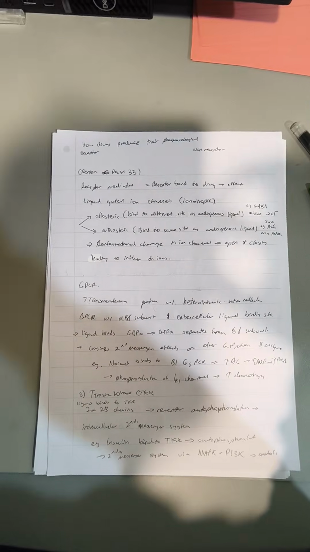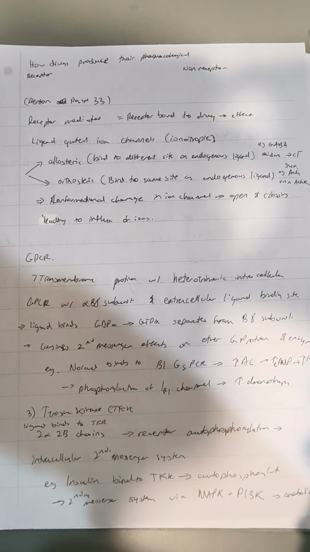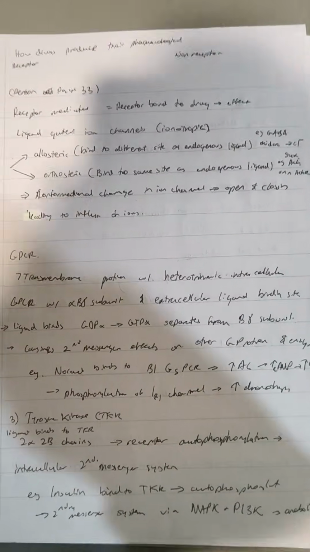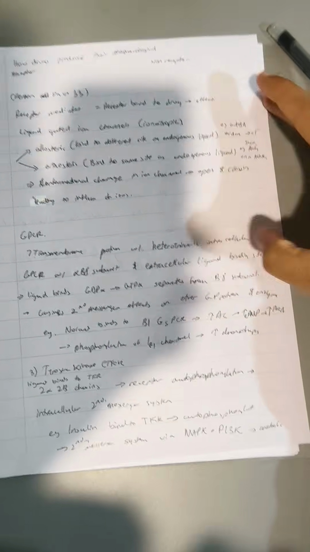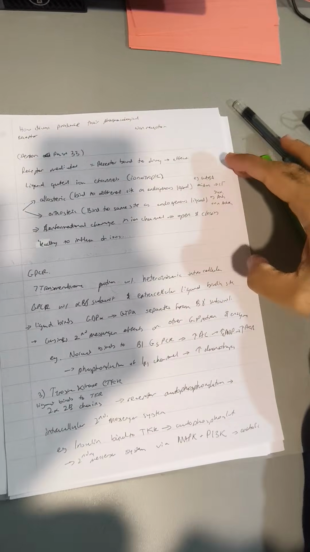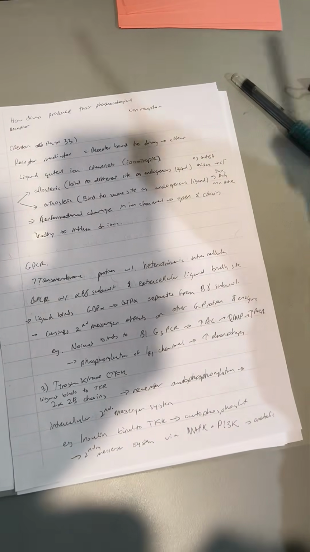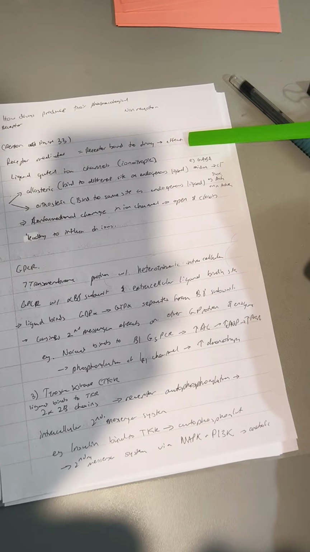All right. Question says, how do drugs produce their pharmacological response? So you talk about receptor and non-receptor. So receptor-mediated ones are receptors bound to the drug effect.